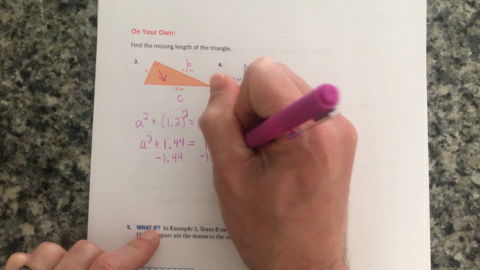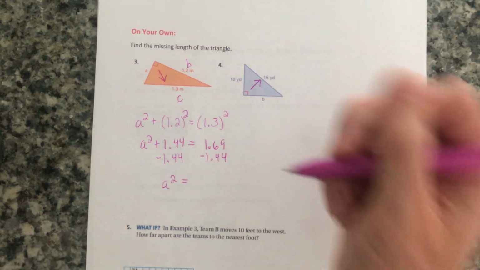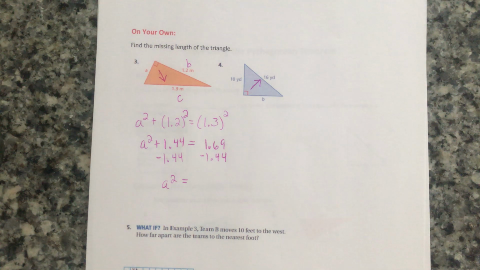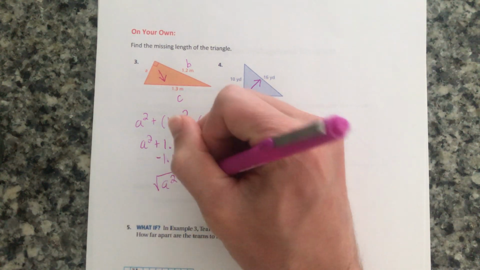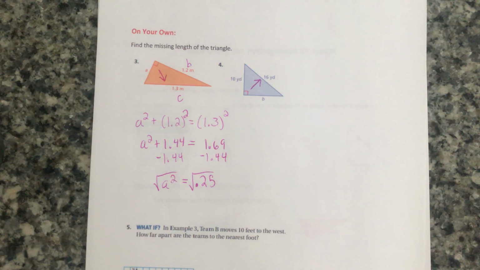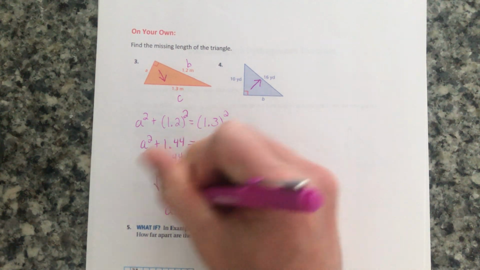And when you do that, you get A squared equals 1.69 minus 1.44. You would either do that by hand, or you can, again, type that in your calculator, and you would get 0.25. You would then just have to square root that at the end, and the square root of 0.25 is 0.5. And that'd be your answer.